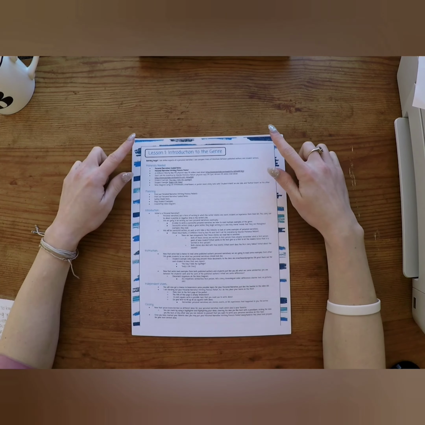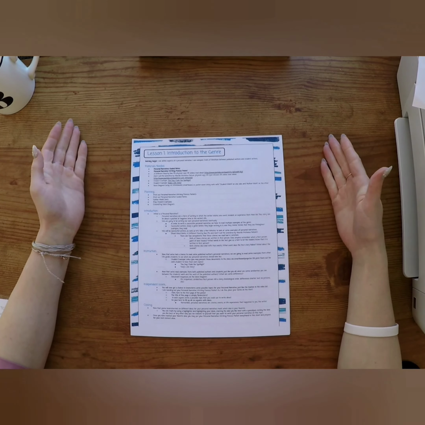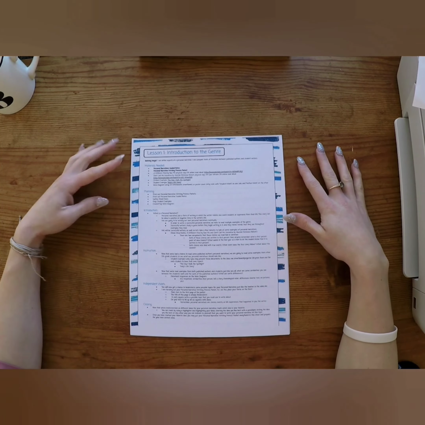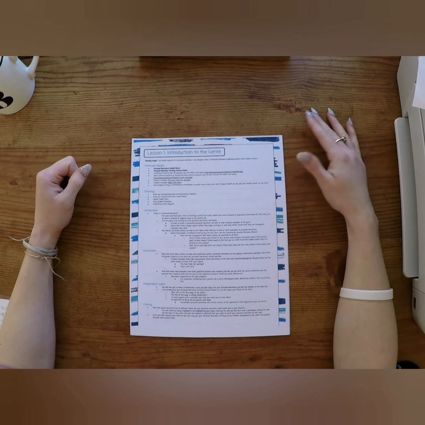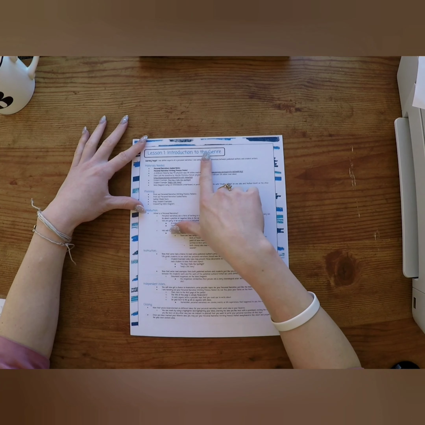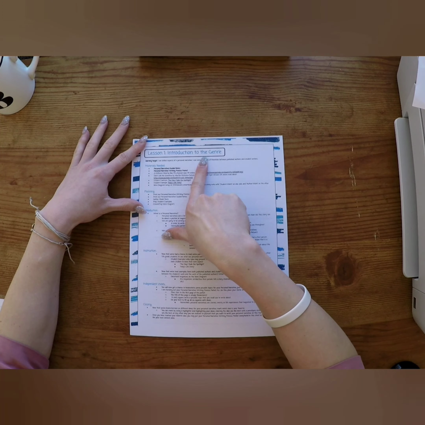We're going to look really quickly just at how they are written and how they are laid out so you can see them. And then in the next video, we will take a closer look at what's included in the lessons and how that ties into the other materials that are provided. So each lesson has a title and a lesson number, as you can see. So this one is Lesson 1, Introduction to the Genre.